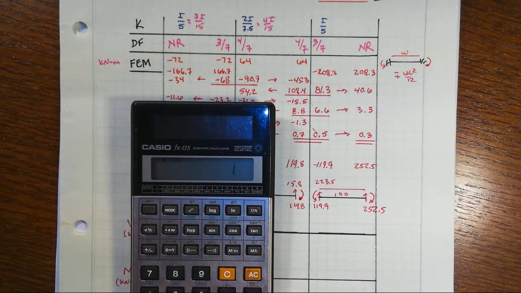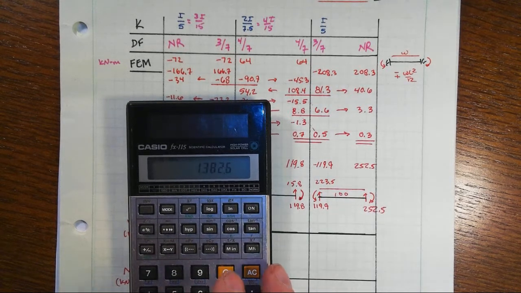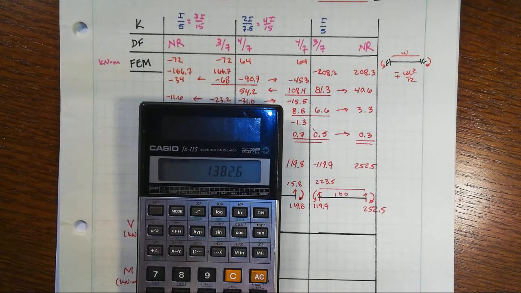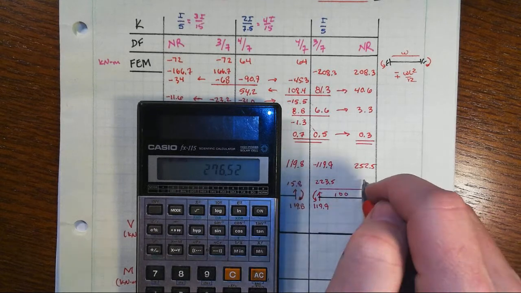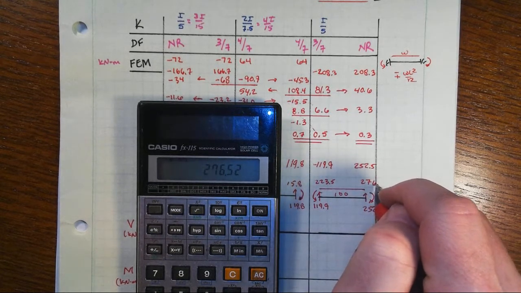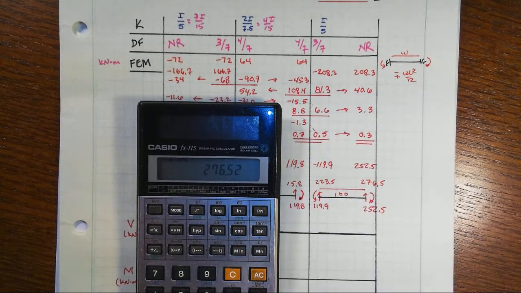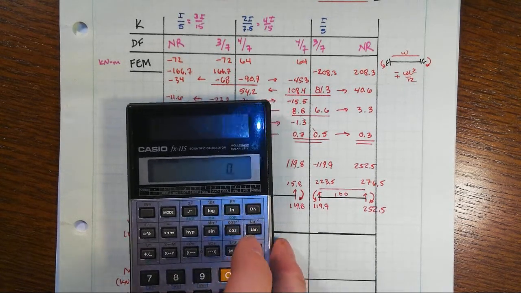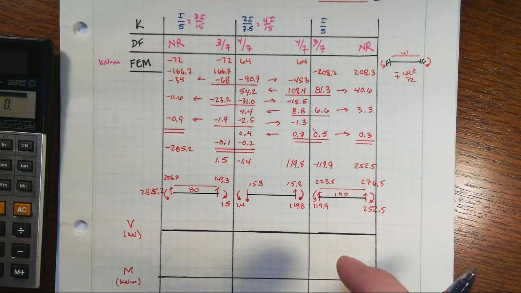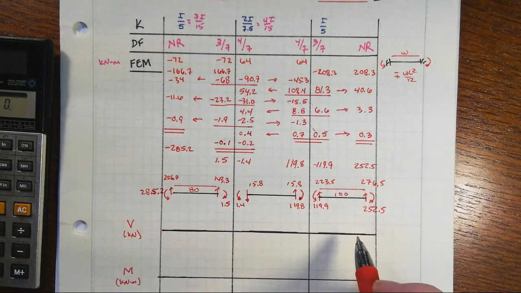In the other direction, we have 100 times 5 times 2.5 plus the 252.5 minus the 119.9, and divide that by 5. You get 276.5 plus the 223.5. That equals 500 and change, which is what it should, to get equilibrium in the vertical direction. So it looks like we're pretty close to being correct there.